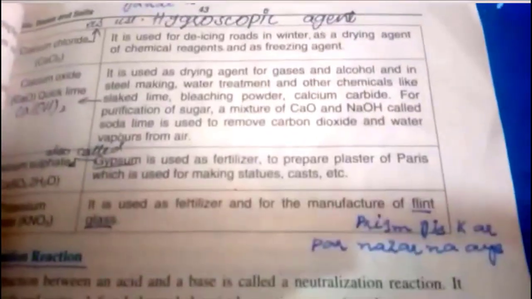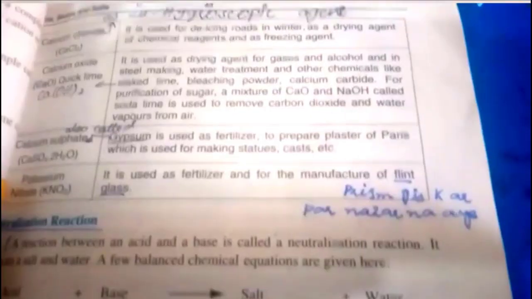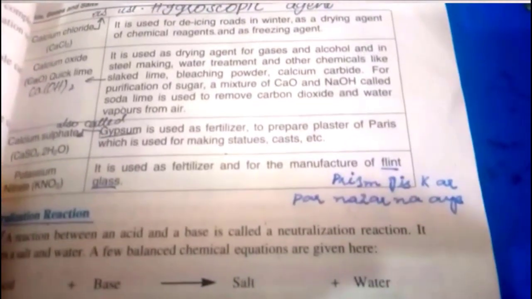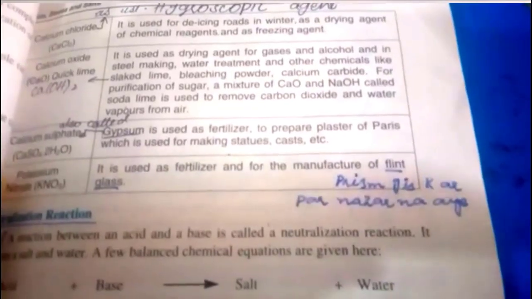Hides, that is the animal skin. And after that, next we have calcium chloride, used as a de-icing agent, drying agent and freezing agent. And then we have calcium hydroxide, used as a drying agent for alcohols, in steel making, water treatment, and other chemicals like slag lime.